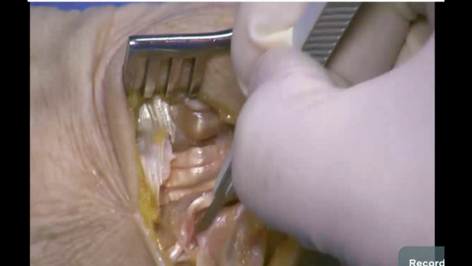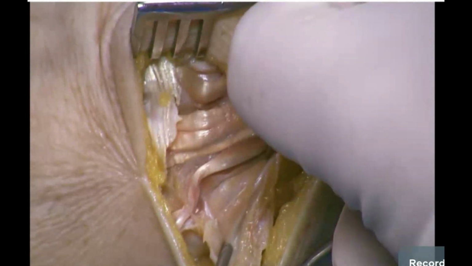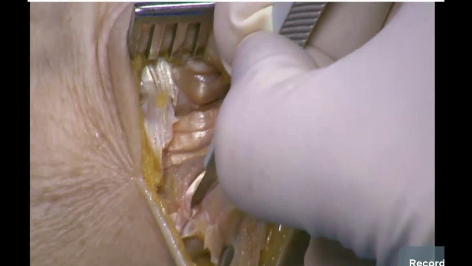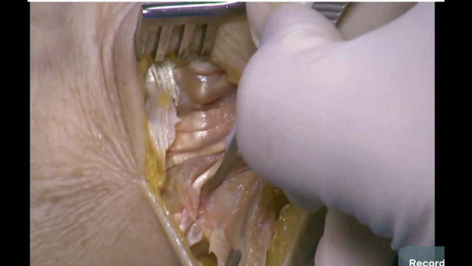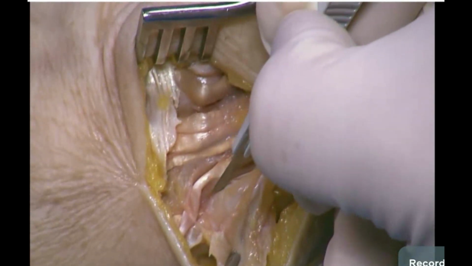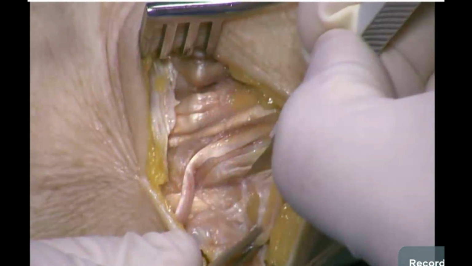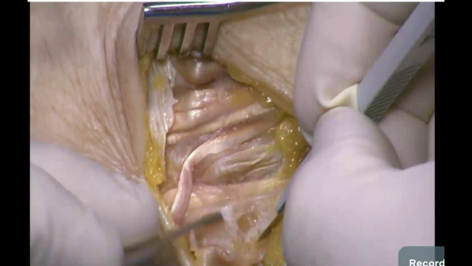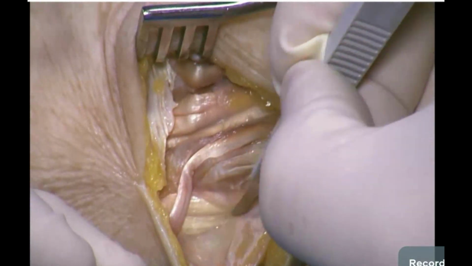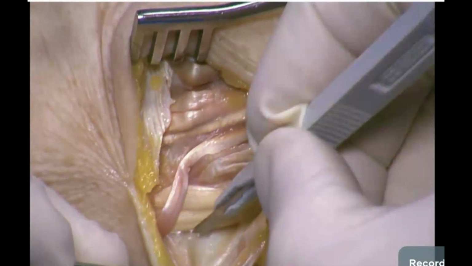And once the EPL is exposed, that gives us access to Lister's tubercle. And then we want to stay as subperiosteal as you can. The retinaculum can thin out in this region, especially proximally. So taking some of this periosteum between the third and the second compartments is often useful. There's our periosteum and the second compartment. Just a little more off the second compartment.